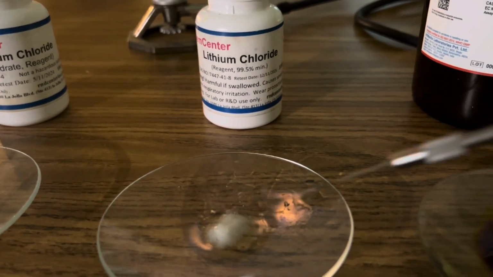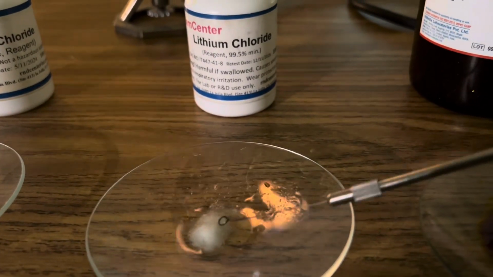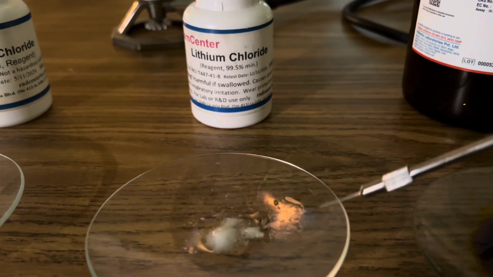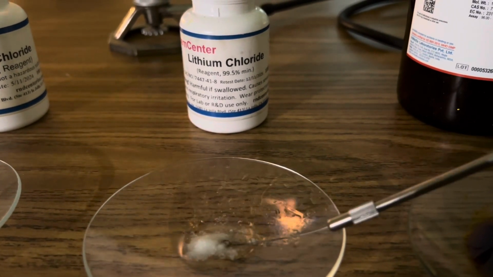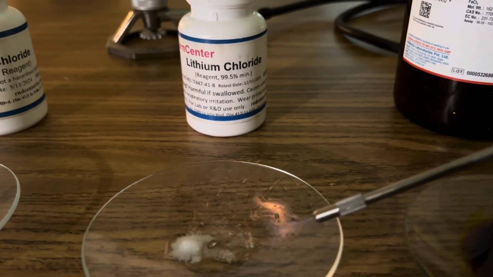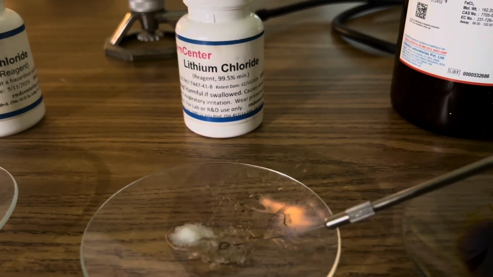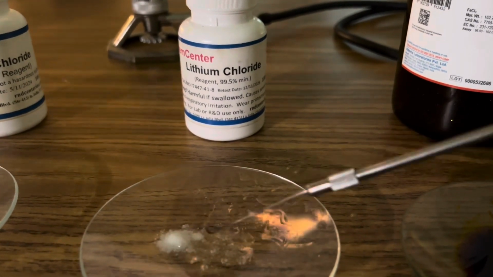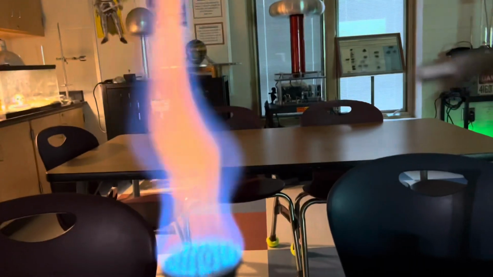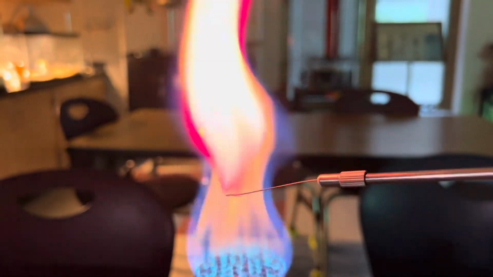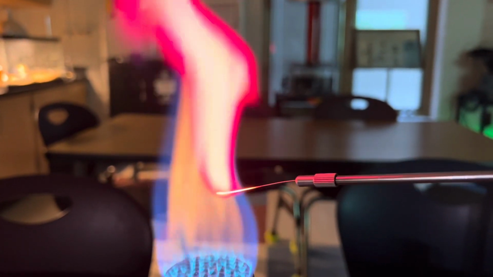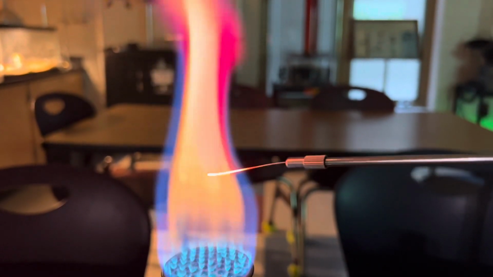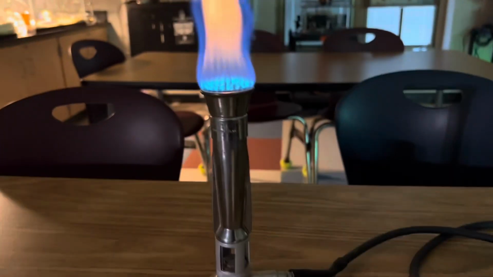And here's our sample of lithium chloride. A little slurry on here. Look at that red flame. Isn't that beautiful? Lithium produces a beautiful red flame.